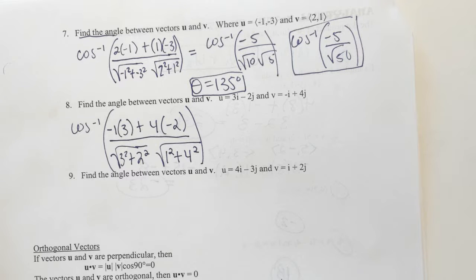Wait, what do you do? I'm supposed to have negative 1. For this one, I'm supposed to have negative 11 over square root of 65.